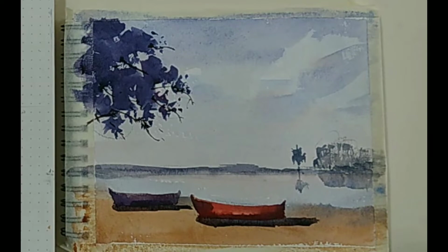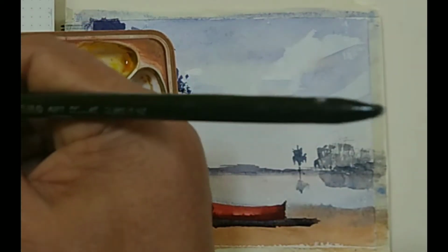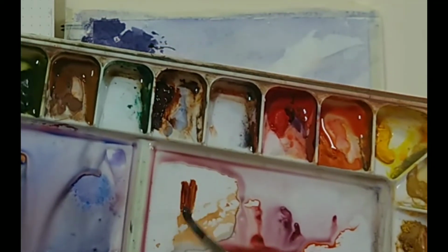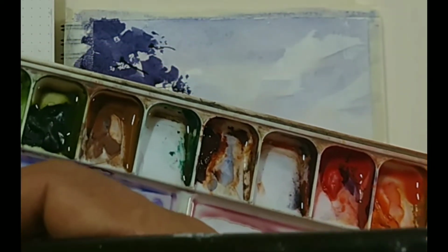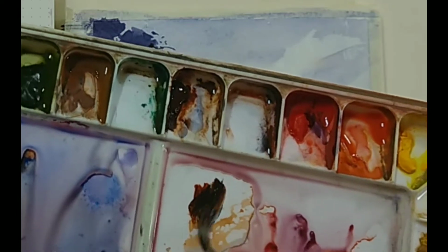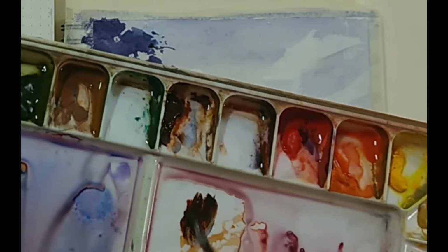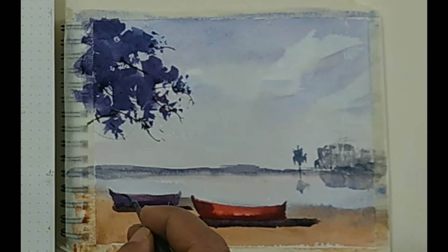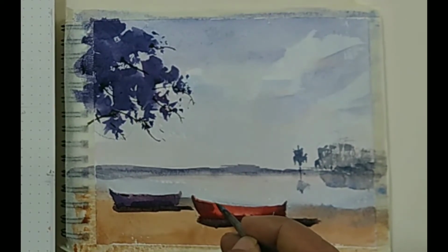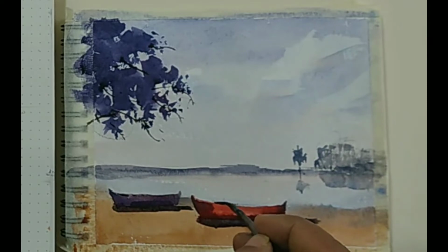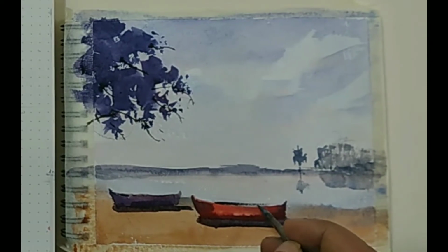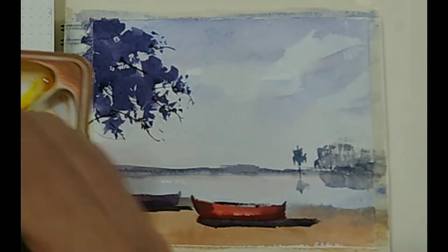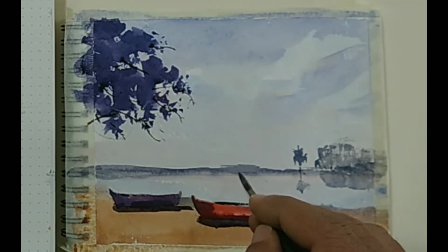Now some dry, little bit thicker brushwork, burnt sienna and blue, some thicker brushwork maybe to show some amount of the top of this, maybe some part of the other edge of this boat, and maybe something to connect this boat.